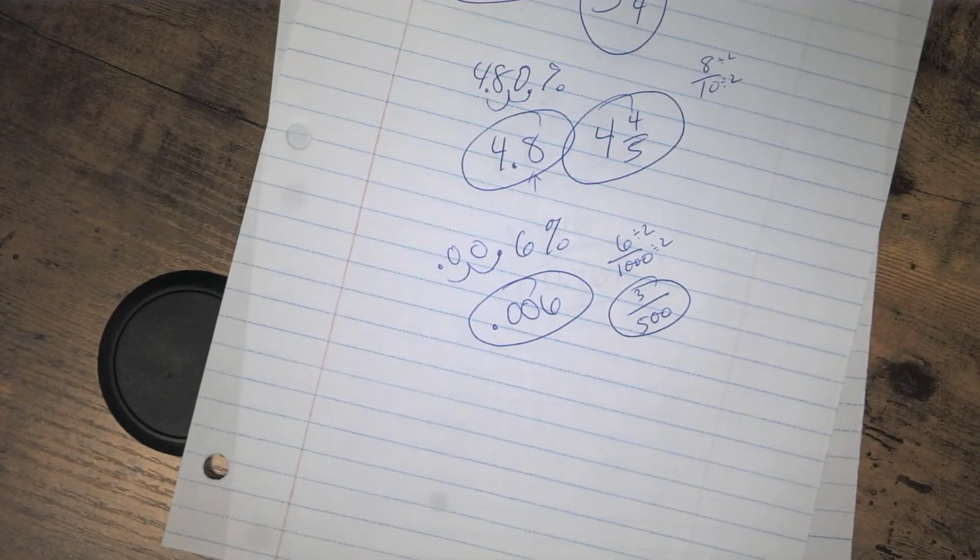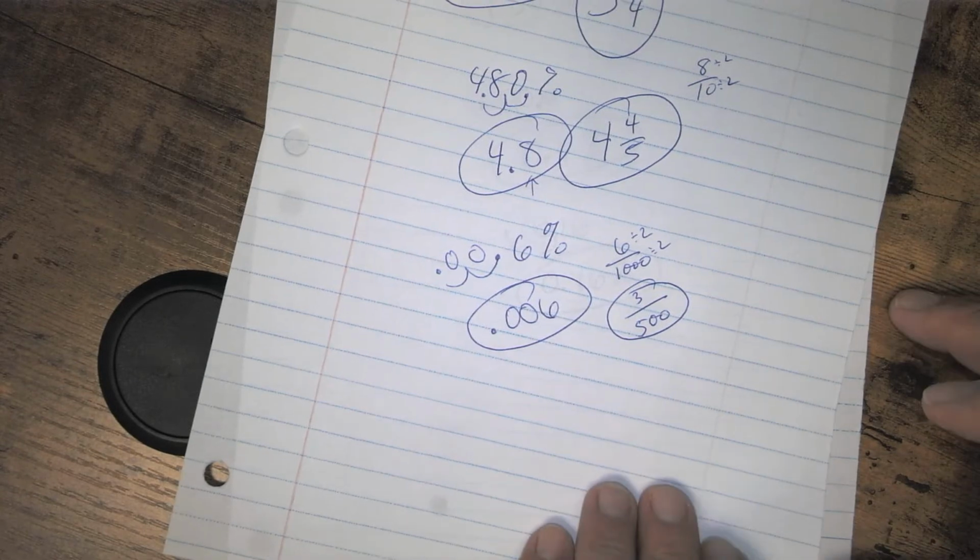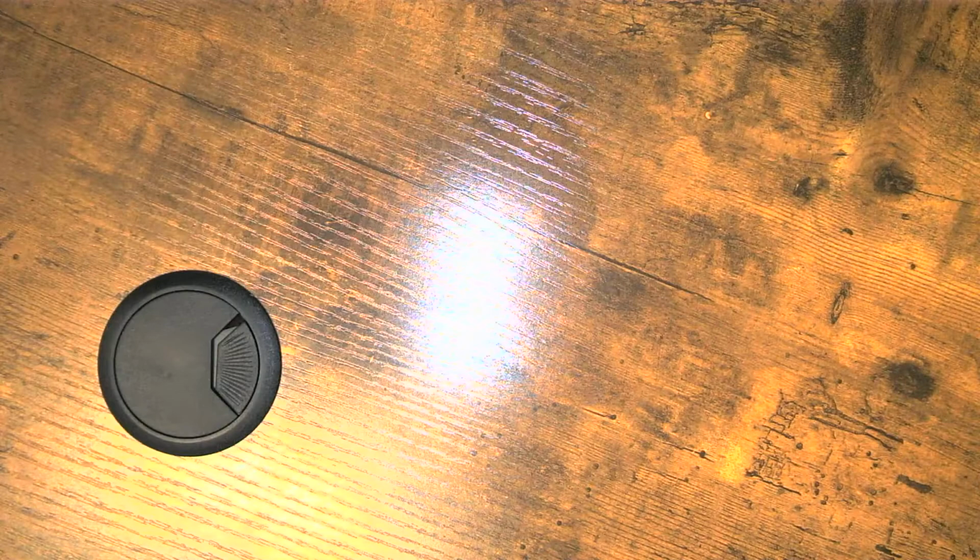Any questions on 1, 2, or 3? So changing both of those into fraction and decimal form. Turn it into a decimal first. Makes things a little bit easier because then you're just working with place value. All right, let's look at 4, 5, and 6. Now we're making them percents.